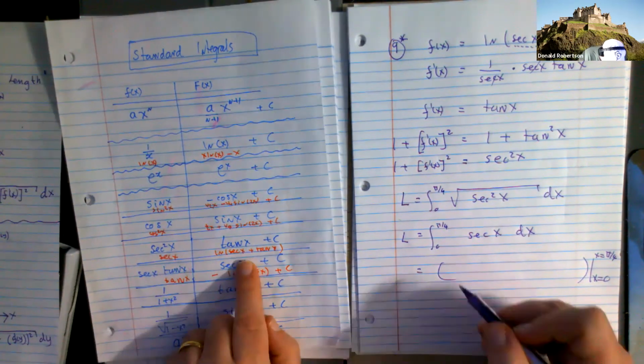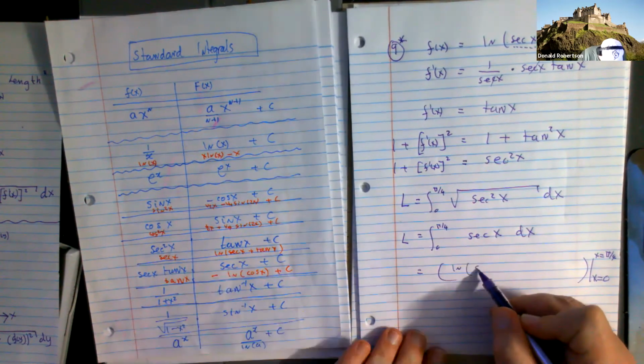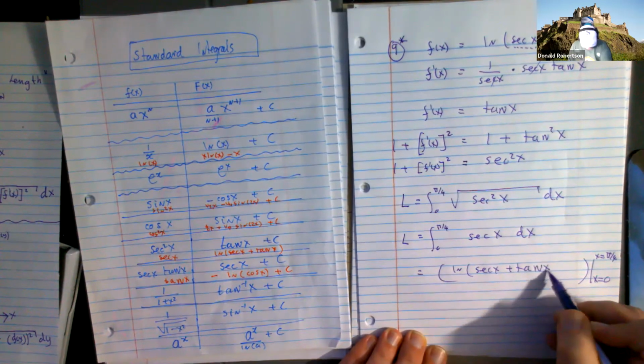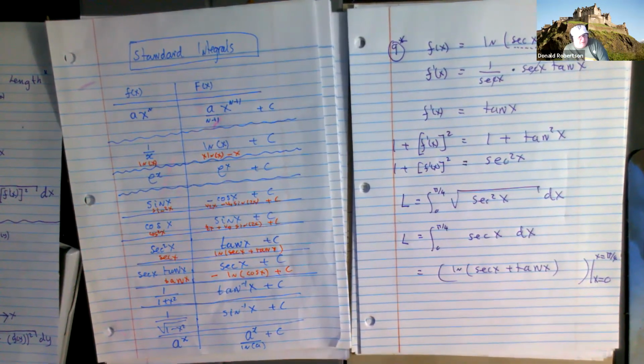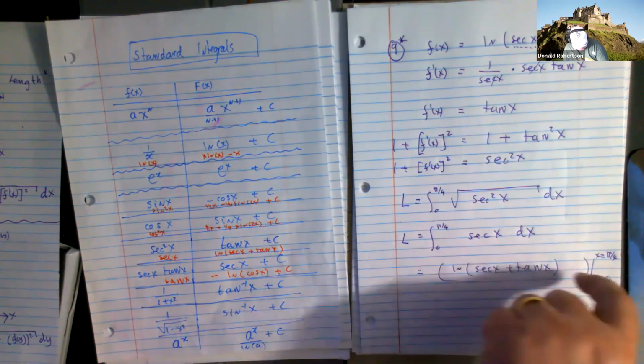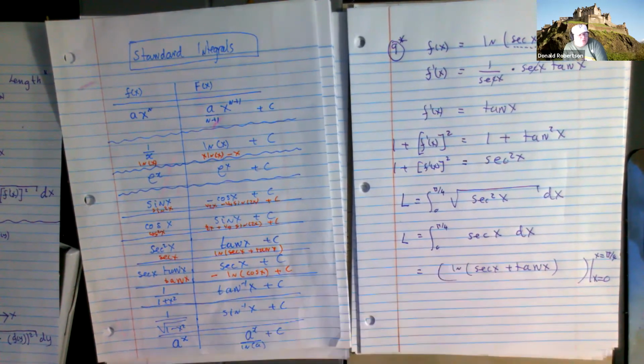Okay, go for it. It's the natural log of the secant of x plus the tan of x. And at this point, you're just going to plug pi upon 4s in and zeros in, and you are going to come up with the exact value.